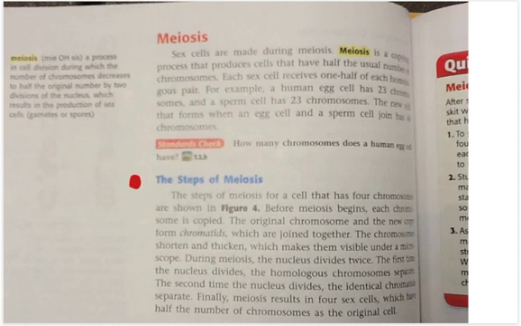During meiosis, the nucleus divides twice. The first time the nucleus divides, the homologous chromosomes separate. The second time the nucleus divides, the identical chromatids separate. Finally, meiosis results in 4 sex cells, which have half the number of chromosomes as the original cell.